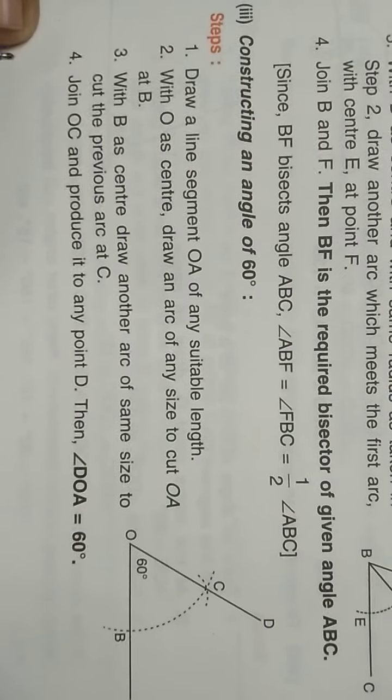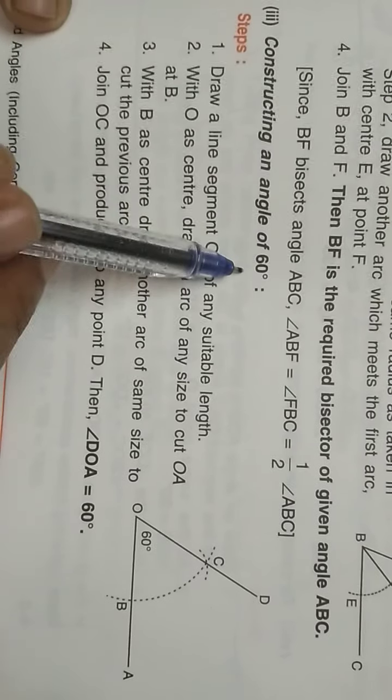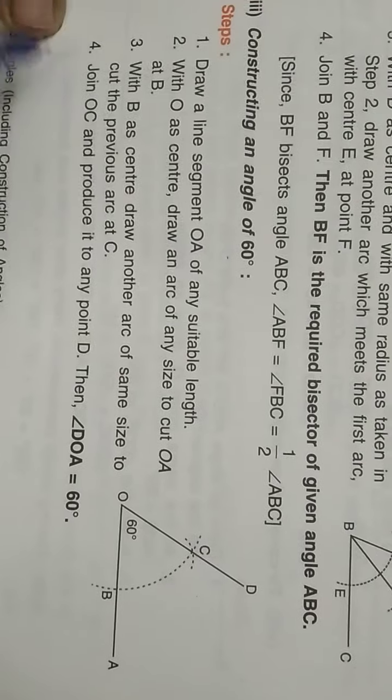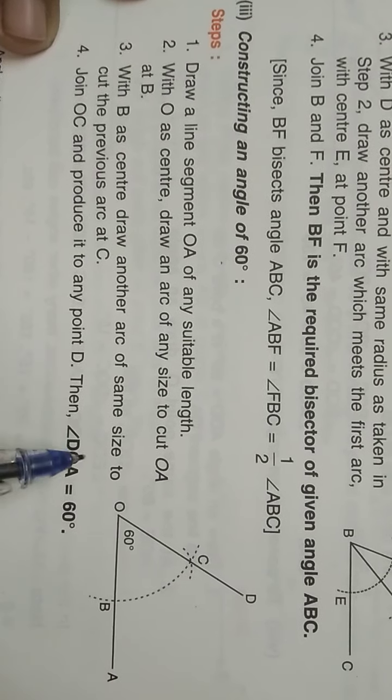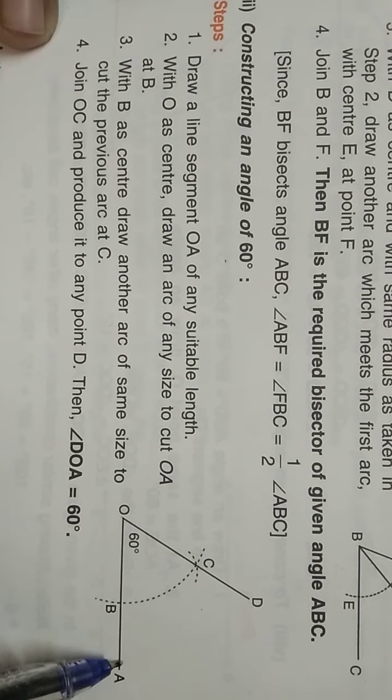Okay children, today we are discussing construction of angles. First we have to discuss the construction of angle 60. We have already studied this last year, but we are repeating it. First step is to draw a line segment with a suitable length.